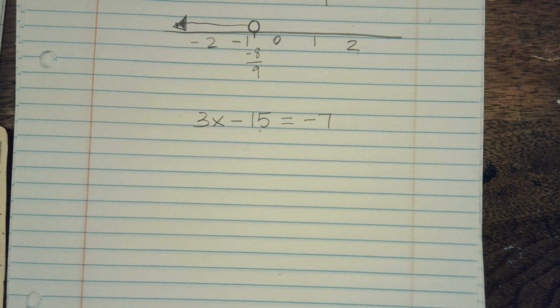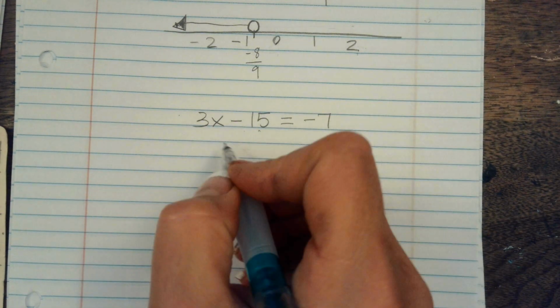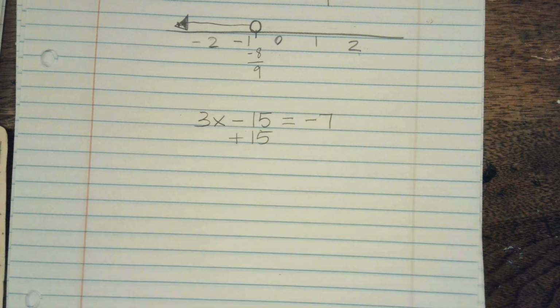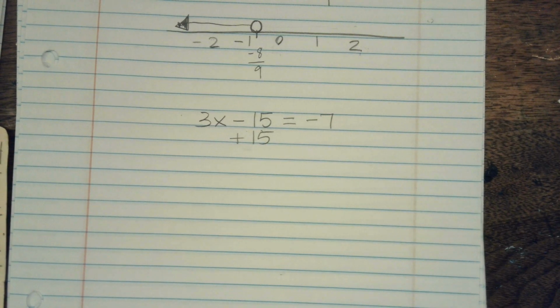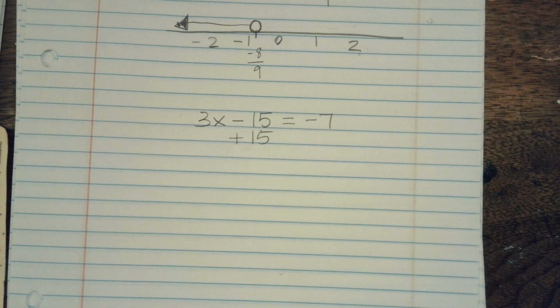So what do I do? Since it's minus 15, you have to do plus 15? Yes. It's not negative 15, it's minus 15. Minus 15. Mm-hmm. And then what do I do? Whatever you do on this side, you have to do to the other side. Yep.